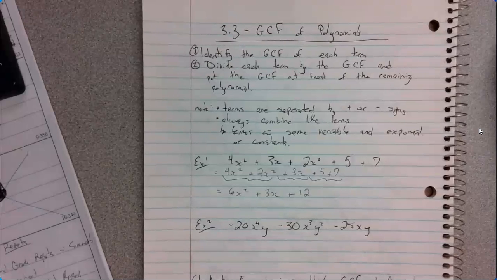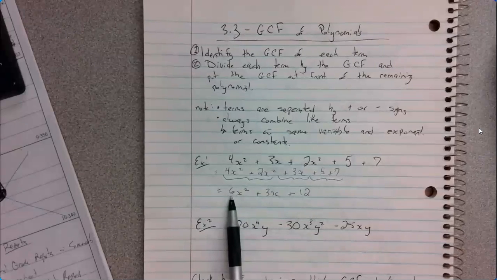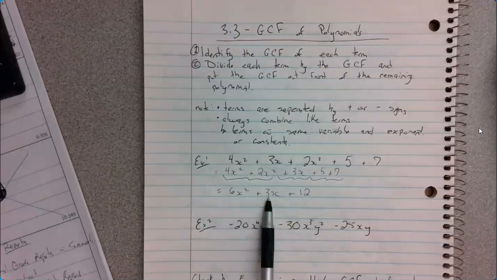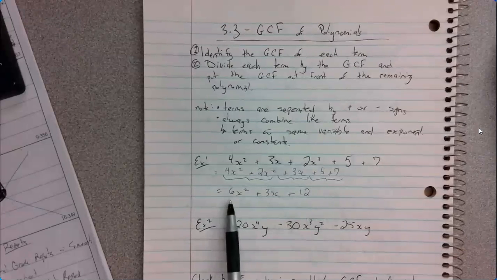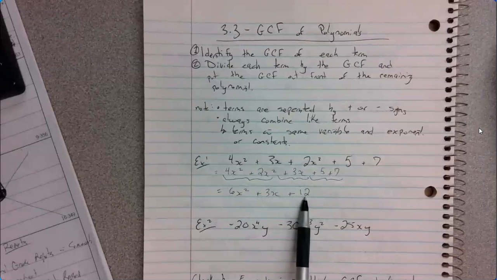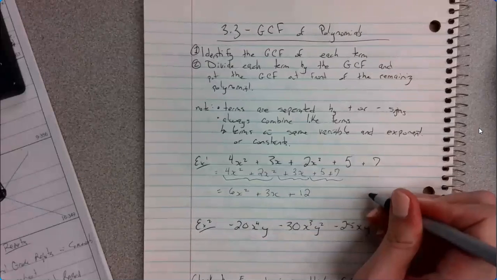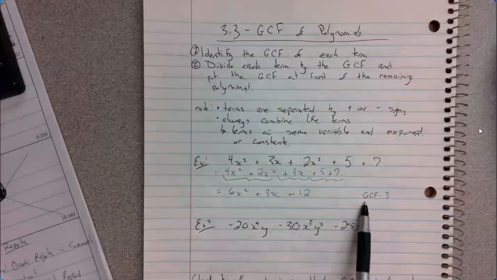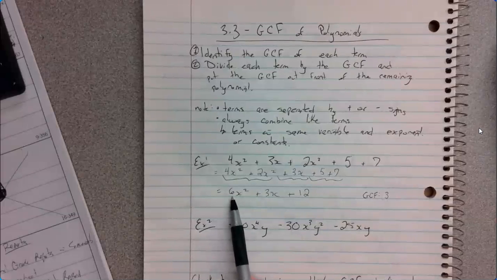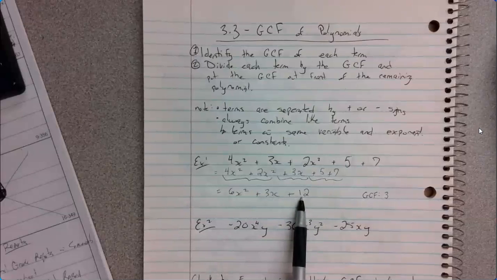is 12. Now from here, I can look at these and say, okay, what is the greatest common factor of 6, 3, and 12? So what I'm looking for when I say the greatest common factor of those is what is the biggest number that I can divide 6, 3, and 12 by? And in this case, the greatest common factor, and you don't have to write it off to the side, but just to emphasize for you guys, the greatest common factor is 3, because I can divide 6 by 3, I can divide 3 by 3, and I can divide 12 by 3. It's the biggest number that I can divide those all by.